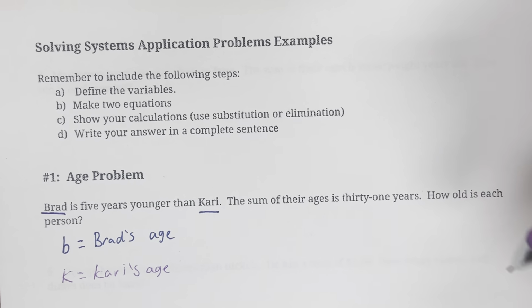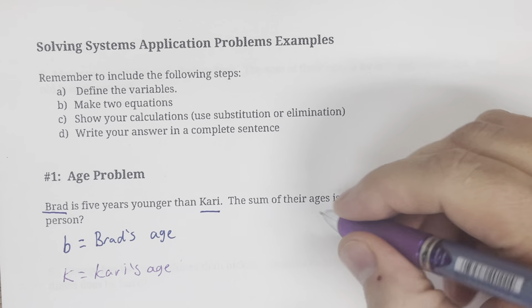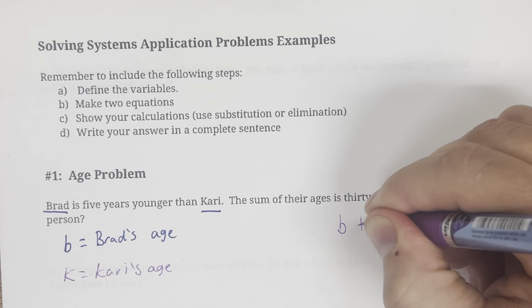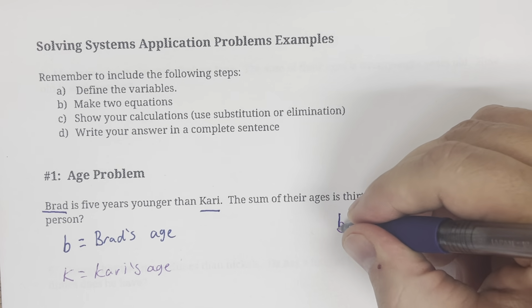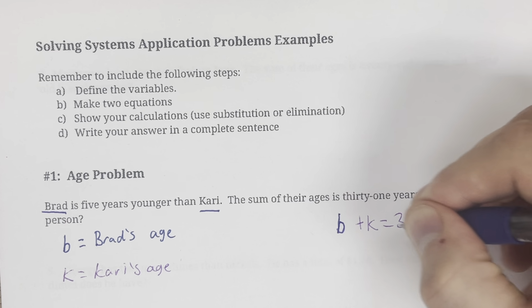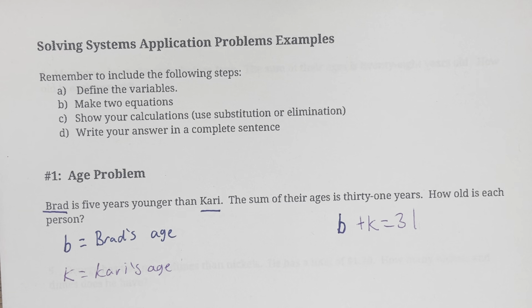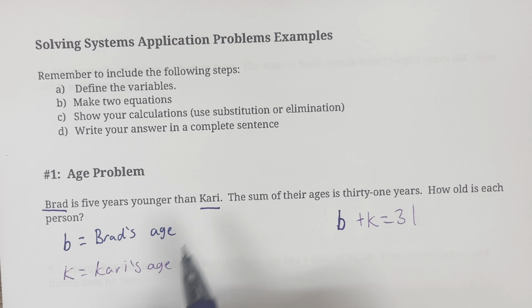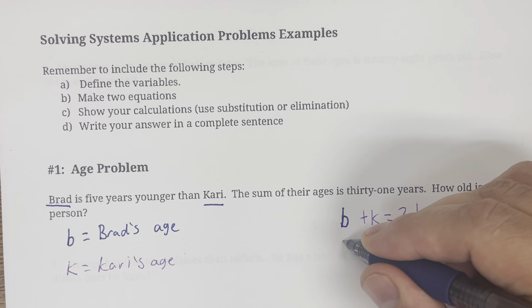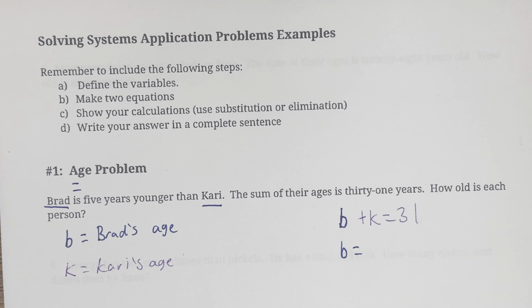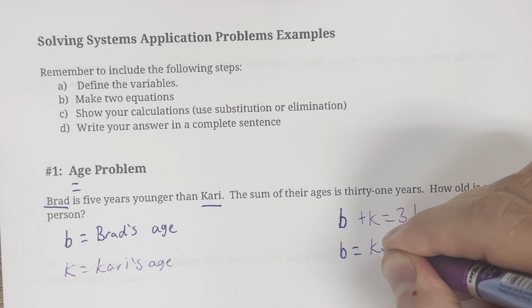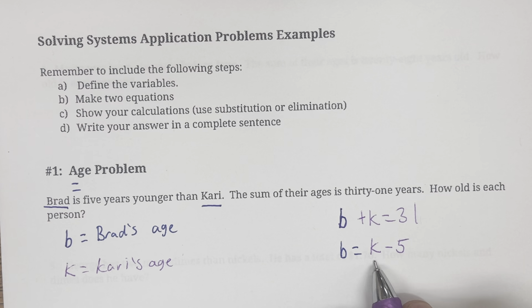It says that the sum of their ages is 31. So that means B plus K has to equal 31. And I'm going to make that B in blue because that was Brad. So Brad's age plus Carrie's age is 31 years. The other thing that I know is Brad is 5 years younger than Carrie. So Brad is means an equal sign. And 5 years younger than Carrie, that's not 5 minus K. Okay? That is K minus 5. Carrie's age minus 5 is equal to Brad's age.